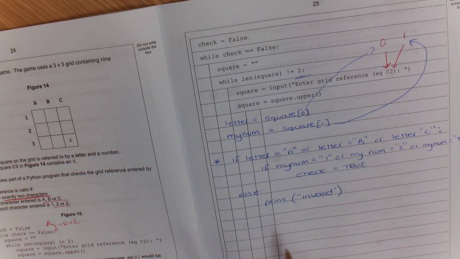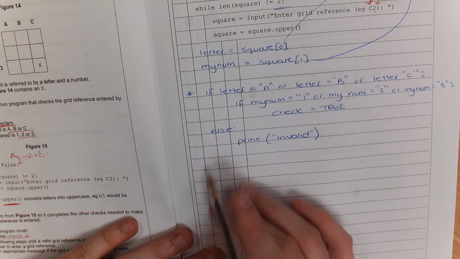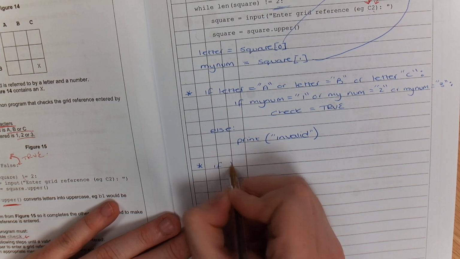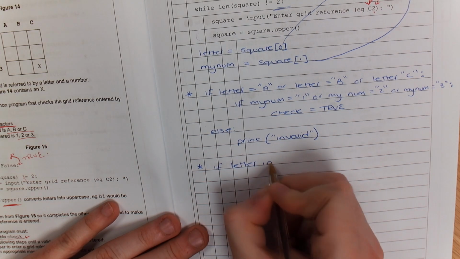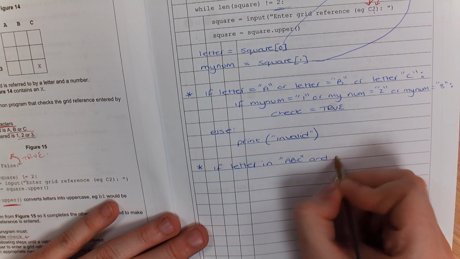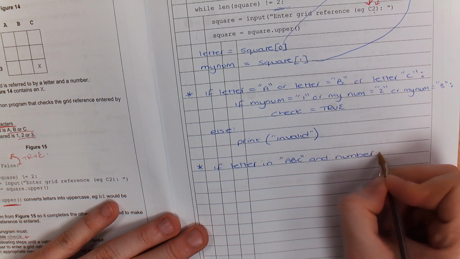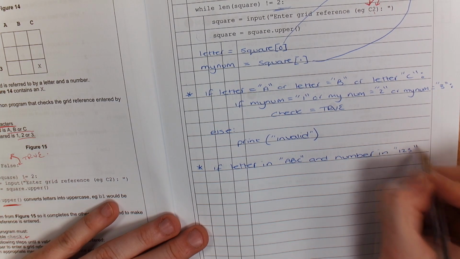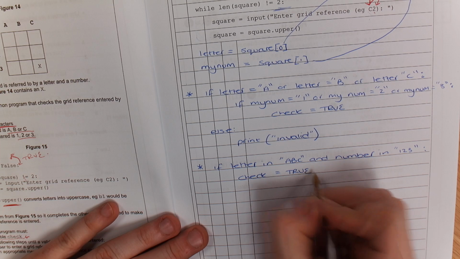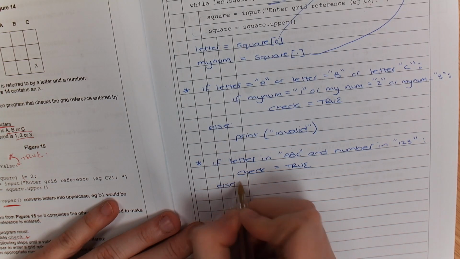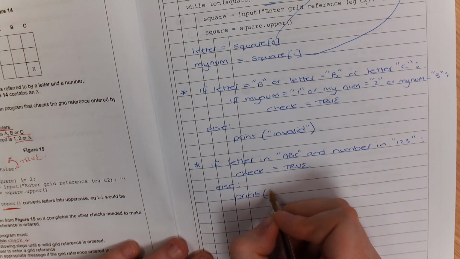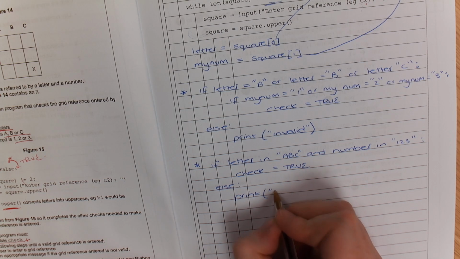Now, what I'm going to do here is write down the other way, which is in the mark scheme, where it is: if letter in A, B, C and my num in 1, 2, 3, check equals true. Else, print invalid.